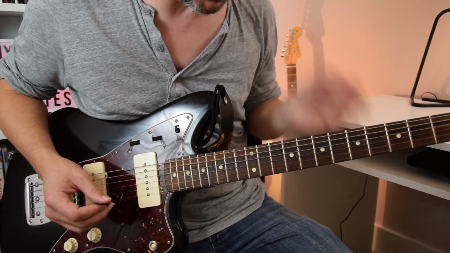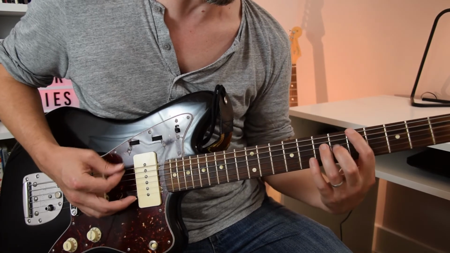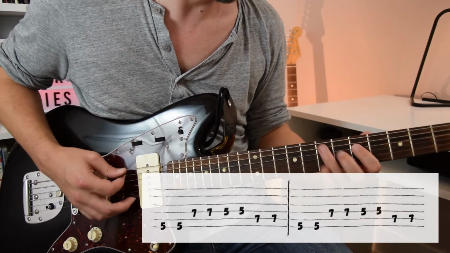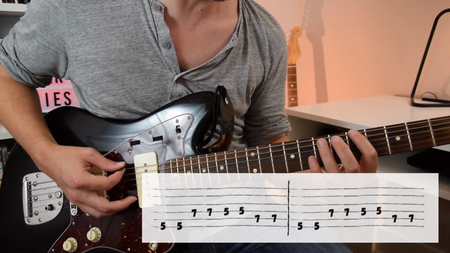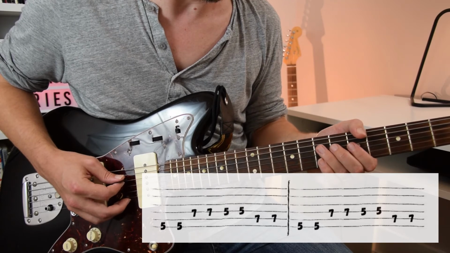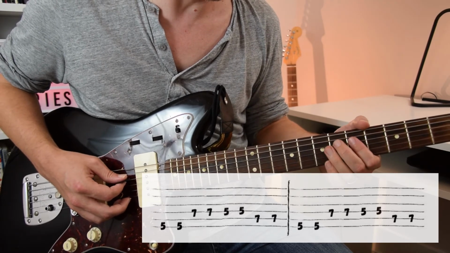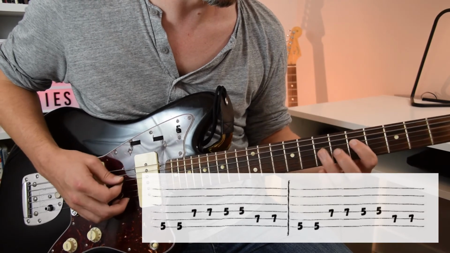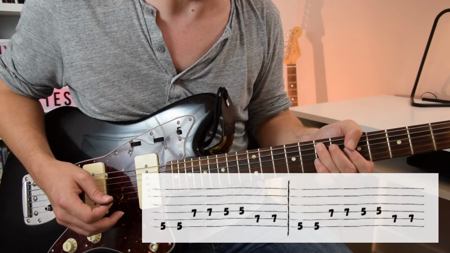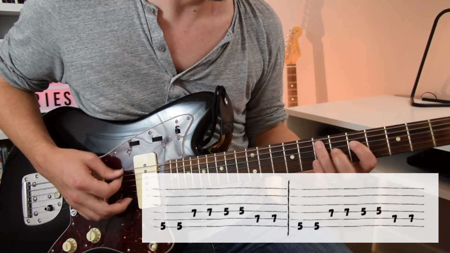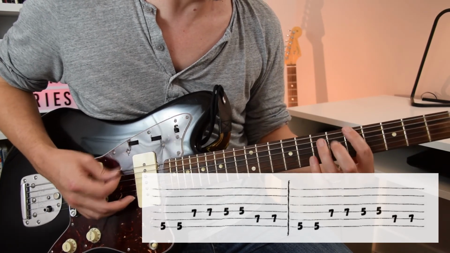Our 4 chord, we're going to come up to the A shape and we're going to go. So that's 5 twice, 7 twice on the D string, and then 5 twice on the D string as well. So, and then finish with 7 on the A string. That's 1 bar, repeat.